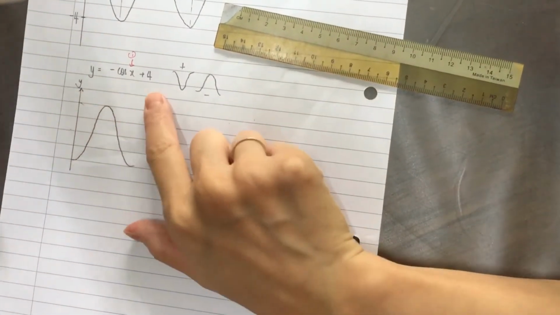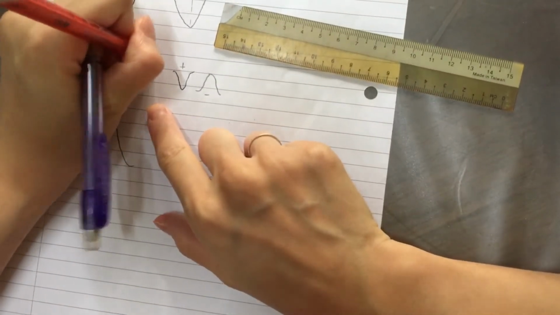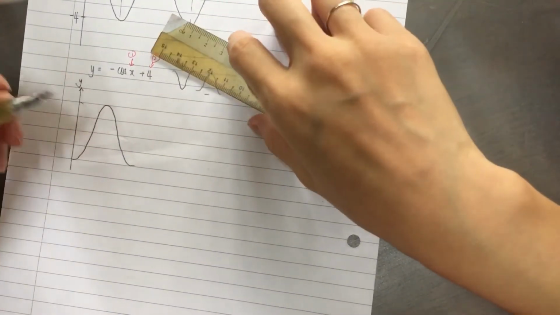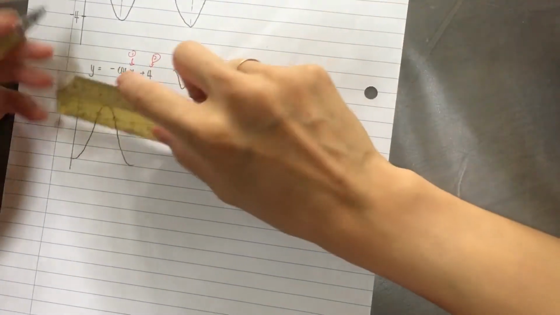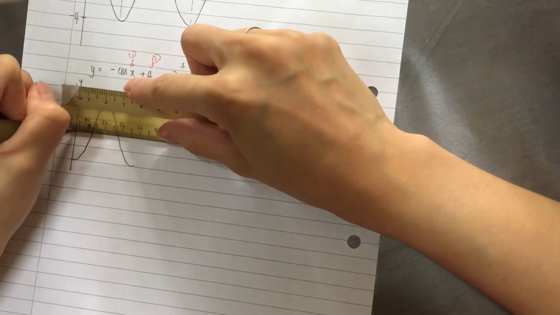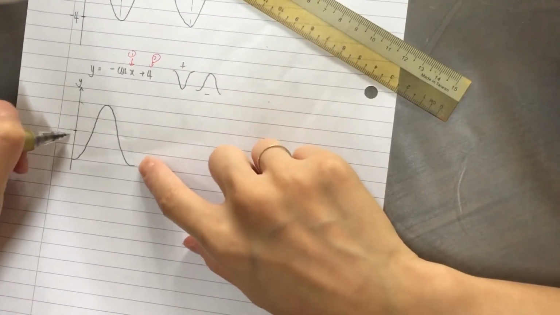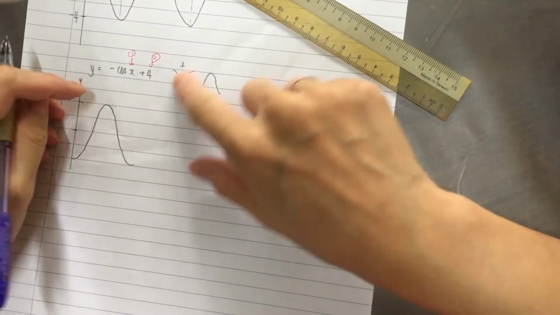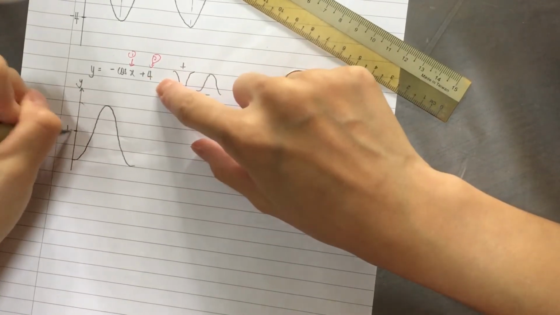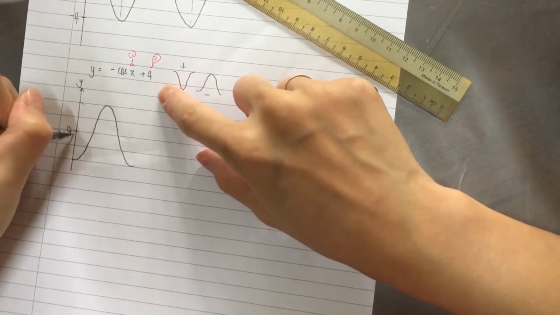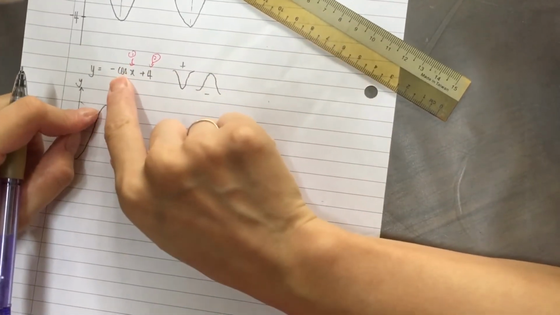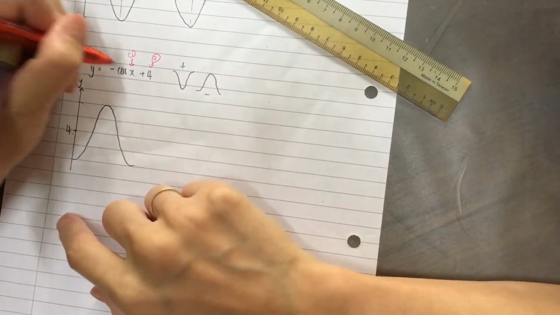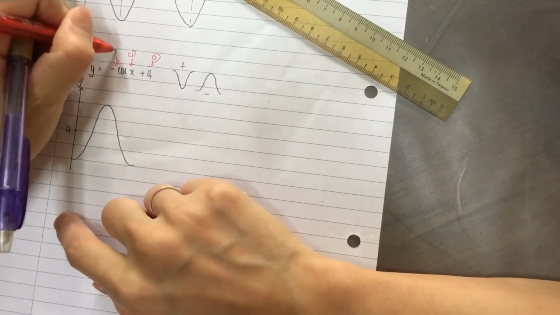Now I will look at the balance axis. The balance axis divides your cosine graph into half of its amplitude. So this one is your balance axis. This one is positive 4. Now the amplitude is only 1. We look at the third step, the amplitude.